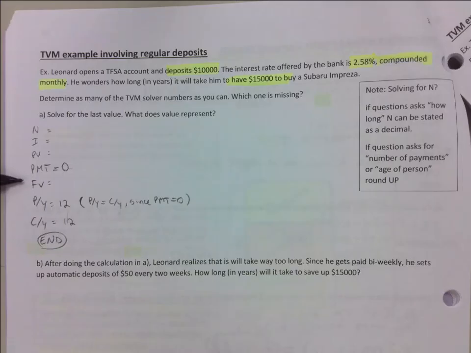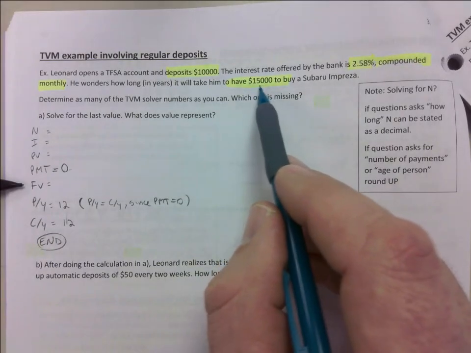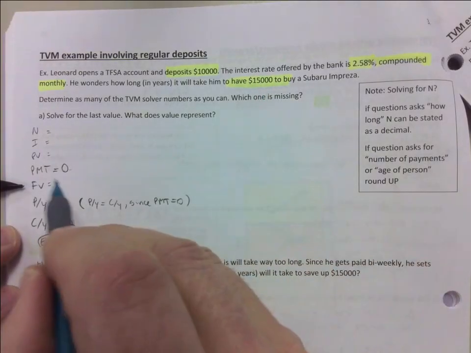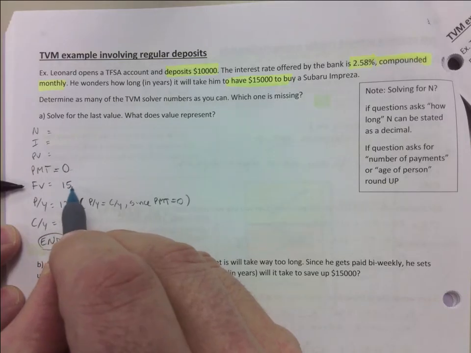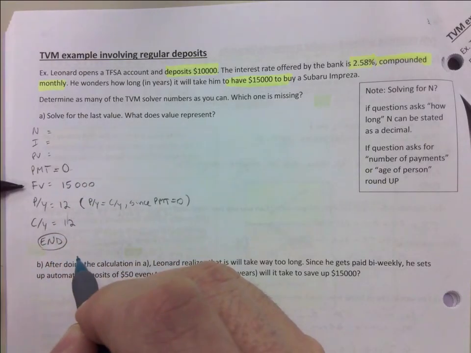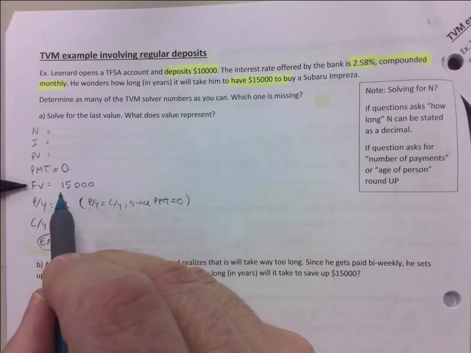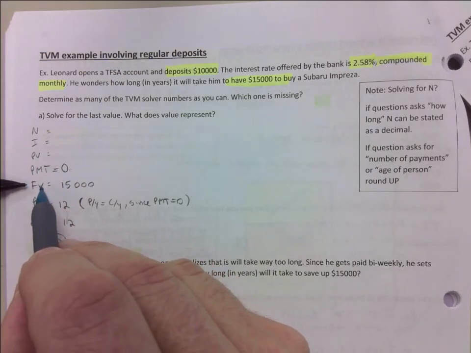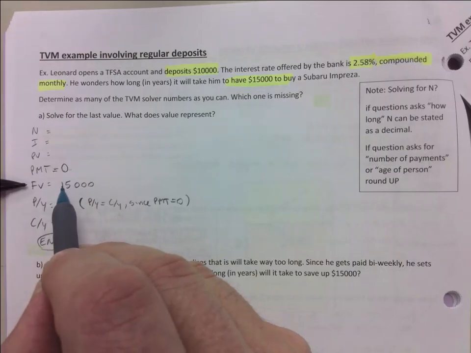Now, future value, present value. Do we have our future value? We actually do. It's the 15,000 that we'd like to have in the future. Leonard wants $15,000 to buy this car, so it's going to be 15,000 here. Positive or negative? You're giving it to the bank. In the future, once it's done, you're going to get this money.